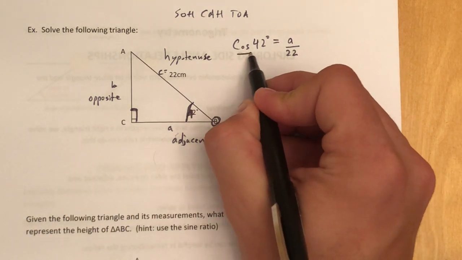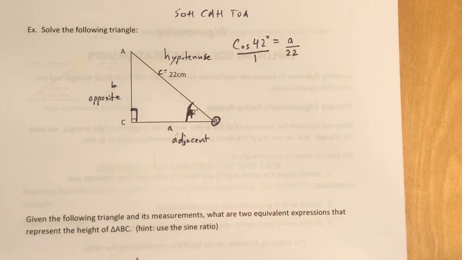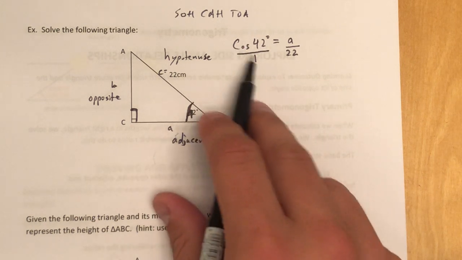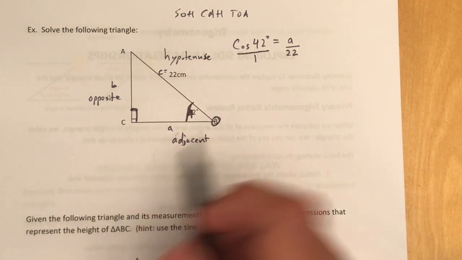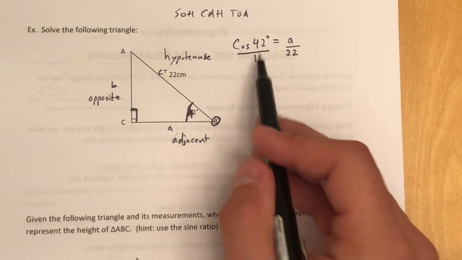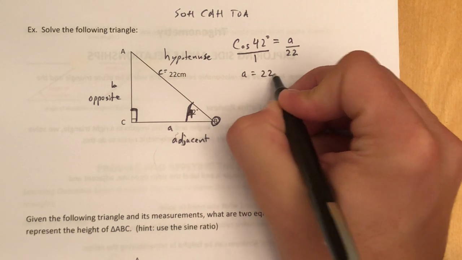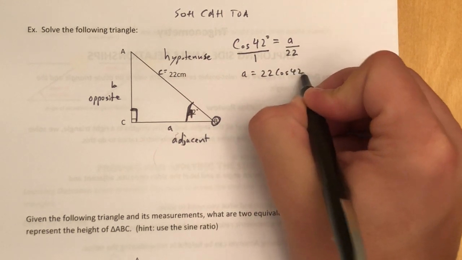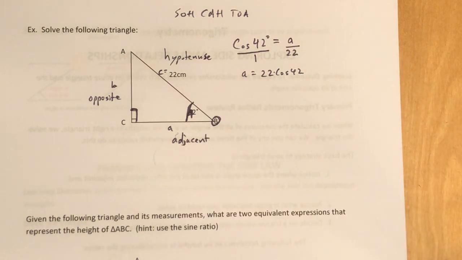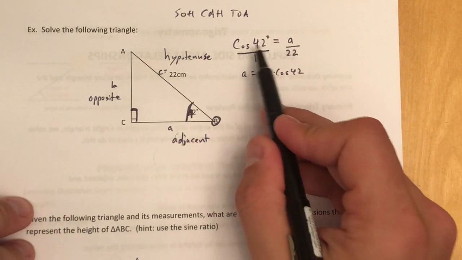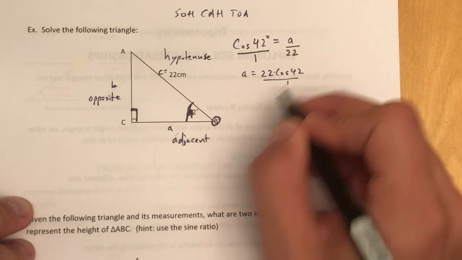One of the ways is writing this as a fraction. Anytime you have a number, you can write it over 1 and create a fraction, because this number is the same thing over 1 or without the 1. And so now you can cross multiply, then divide. So A would be 22 cos 42, where you're multiplying the 22 by cos 42, and then you would divide by 1. So cross multiply, then divide. If we divide by 1, we're still going to get that exact same number.